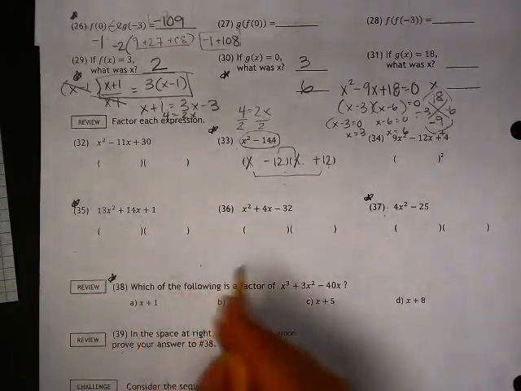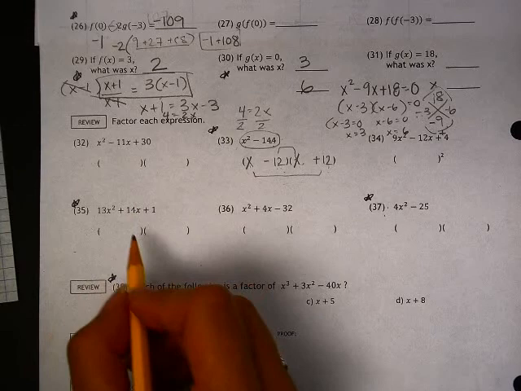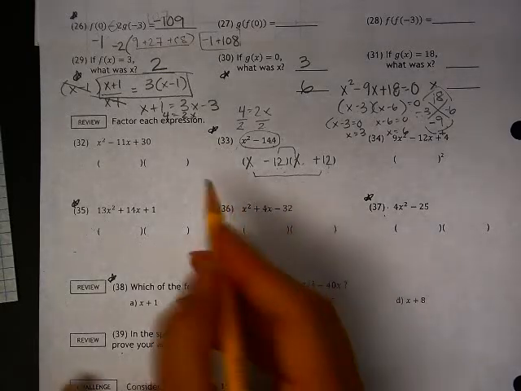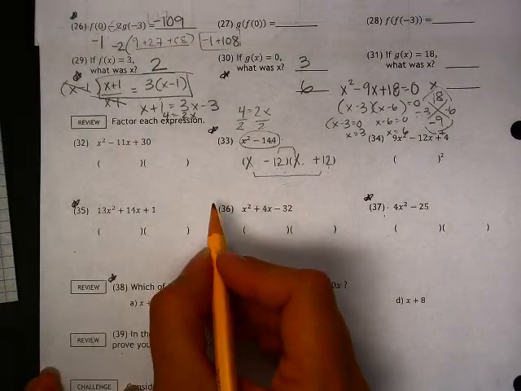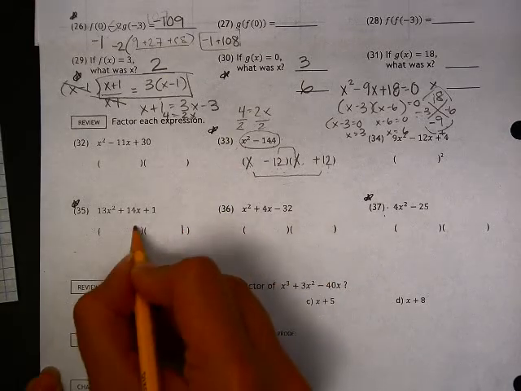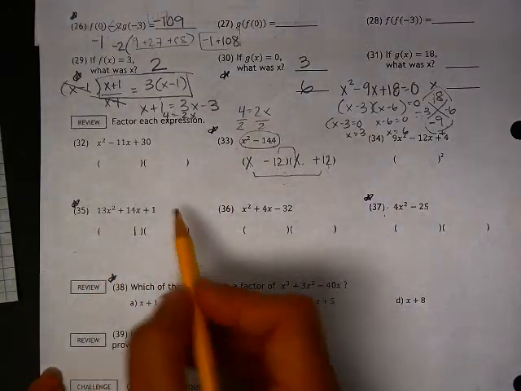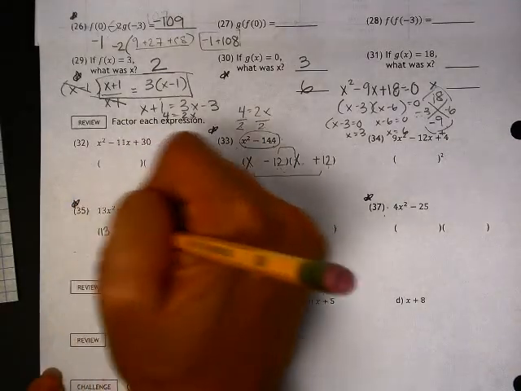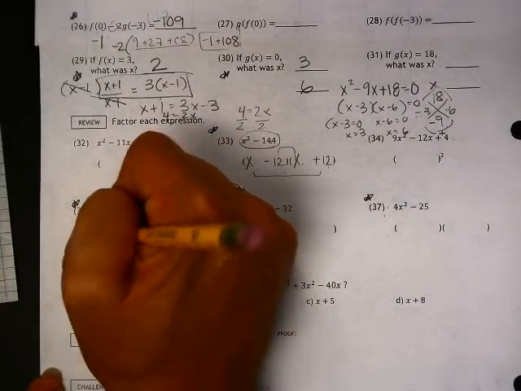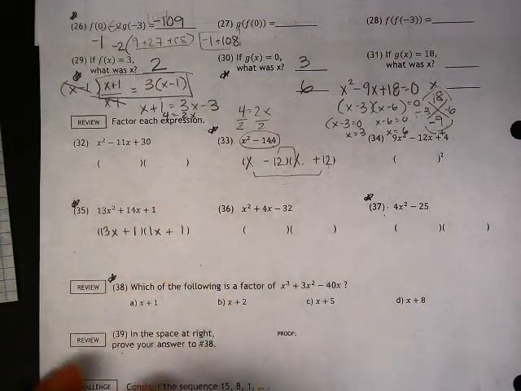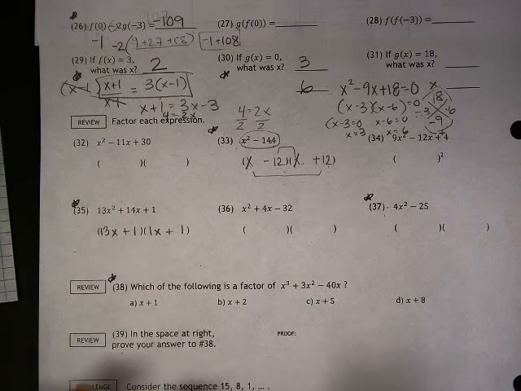All right, let's look at this one here. For this one here, you can make a diamond and you can make a box. But the reality is there are very limited options that you have for this. The only two things that you can put in those spots are ones, because you have to get 1 times 1 as well. And the only things that you can put in those spots are 13 and 1, because you have to get 13 when you multiply them. So there are no other options, but we can check to make sure it works.